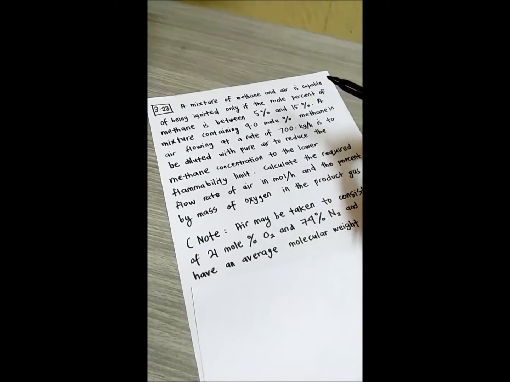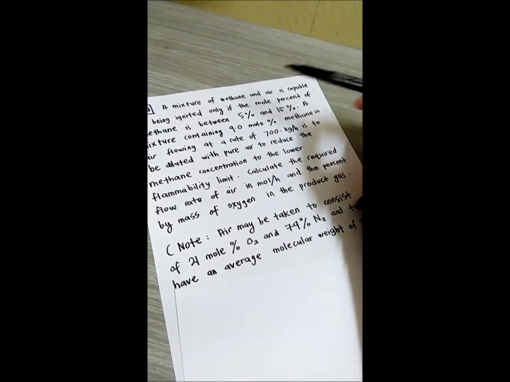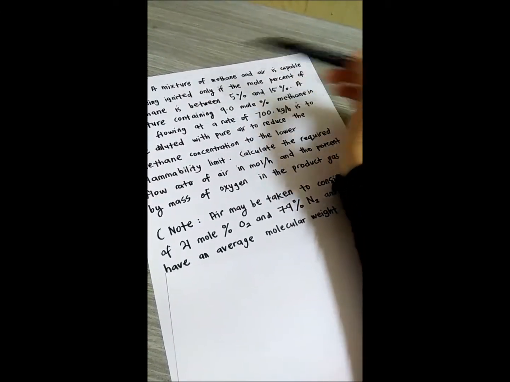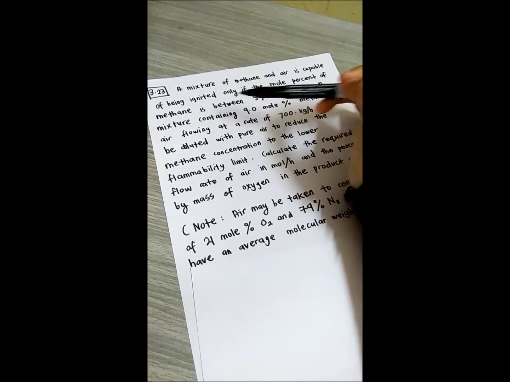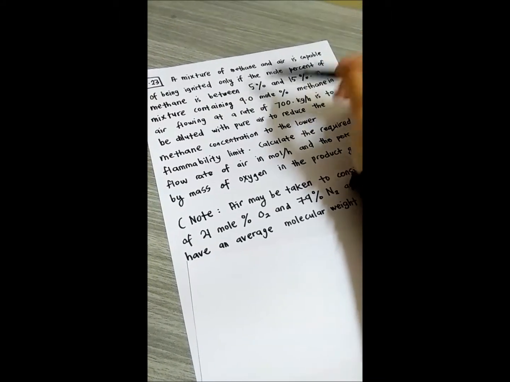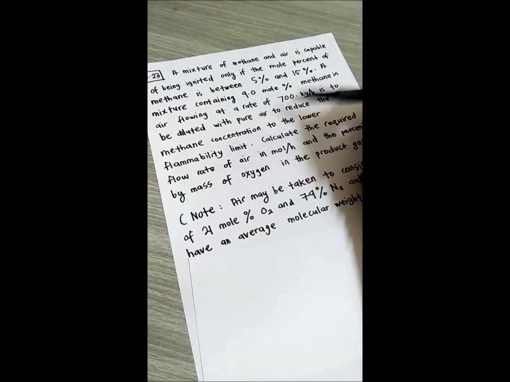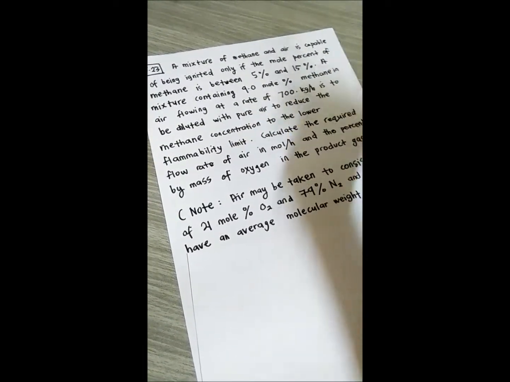Okay, let's go to the last question, question 3.23. It says that a mixture of methane and air is capable of being ignited only if the mole percent of methane is between 5% and 50%. A mixture containing 9 mole percent methane in air, flowing at the rate of 700 kg per hour, is to be diluted with pure air to reduce the methane concentration to the lower flammability limit.